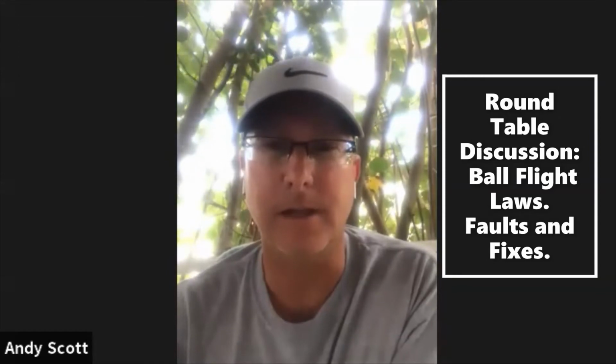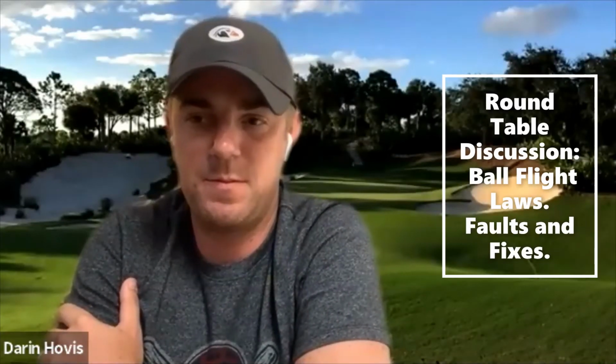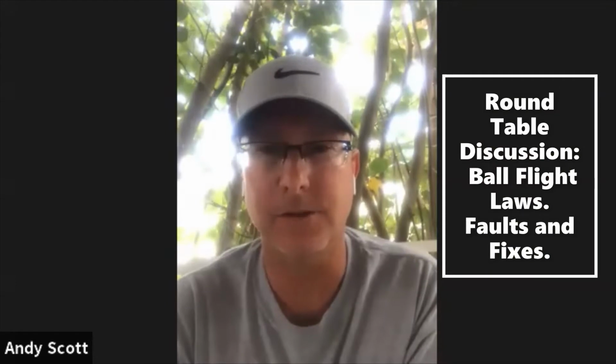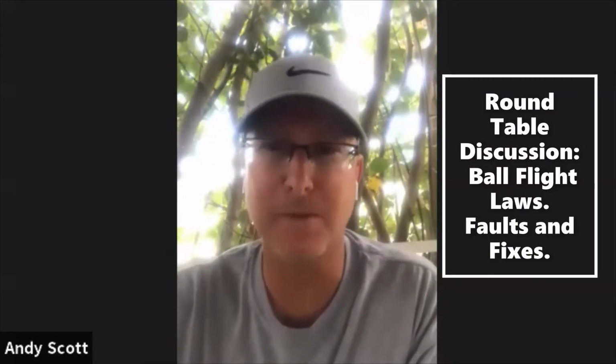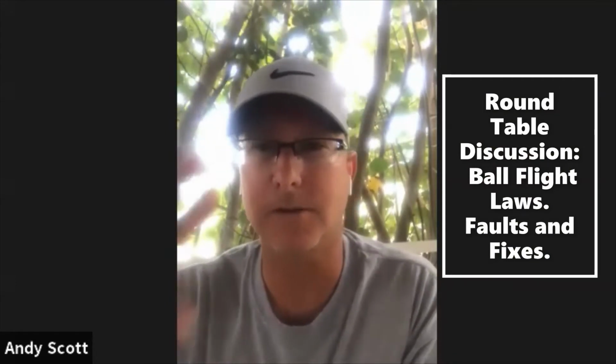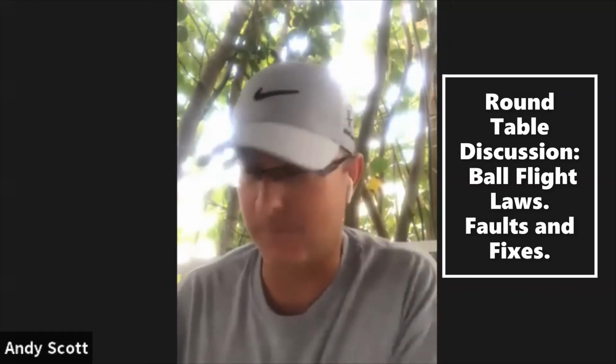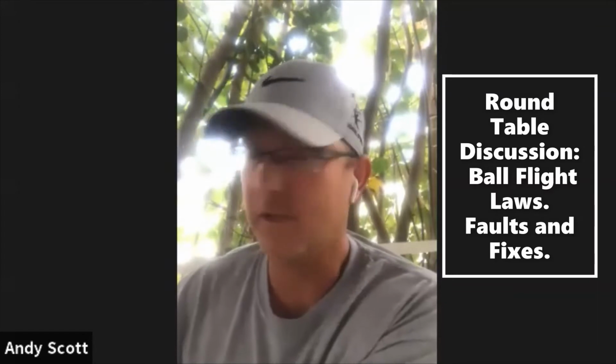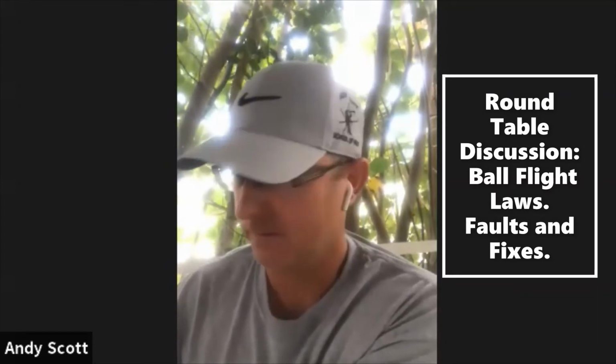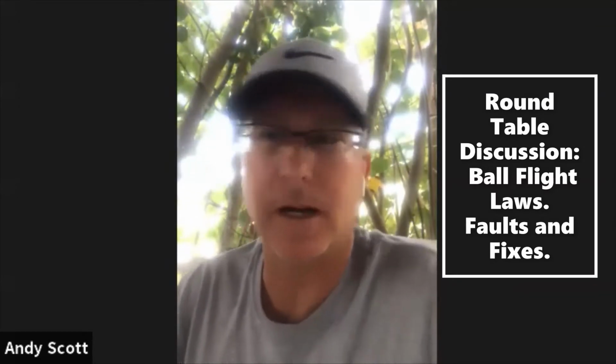That's really the only way I've seen people create shaft lean, unless they had the ball extremely far back in their stance, which would cause some other issues. But most players at that position, when that club gets parallel to the ground on the downswing, their hands are behind their hips and their body.